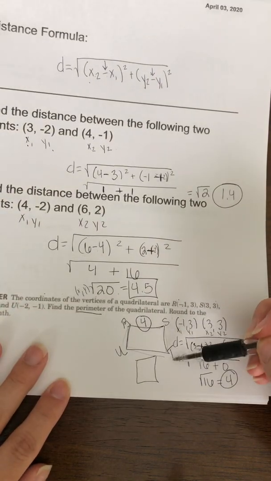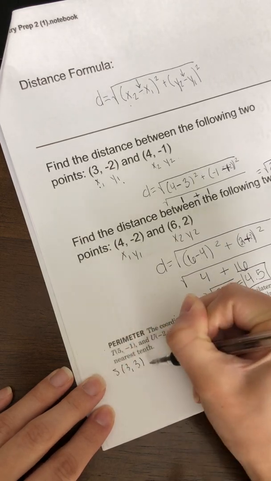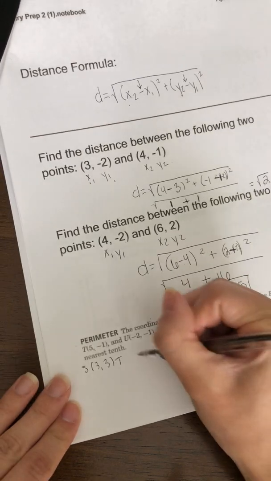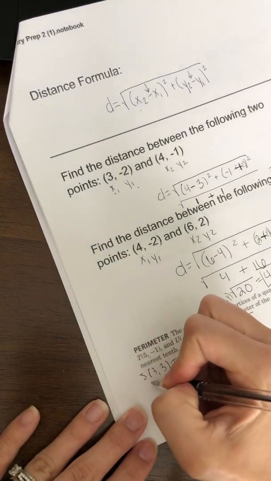Now let's do ST. So S is 3, 3. And I said ST, right? ST, yep, is 5, -1. And I'm going to do the distance formula again.